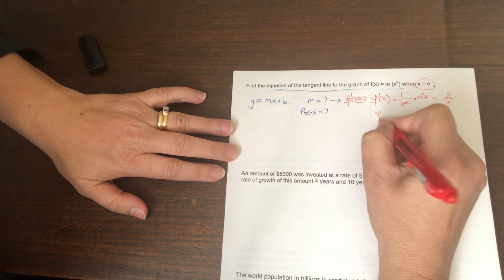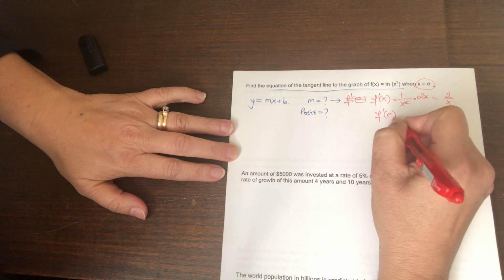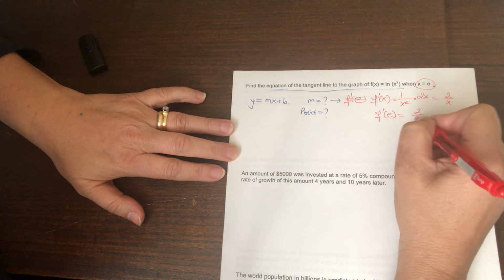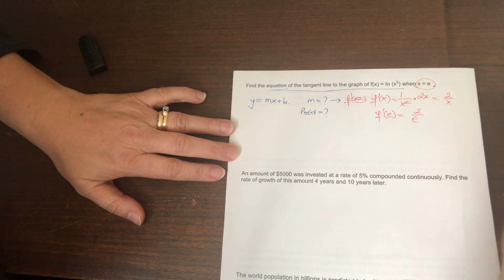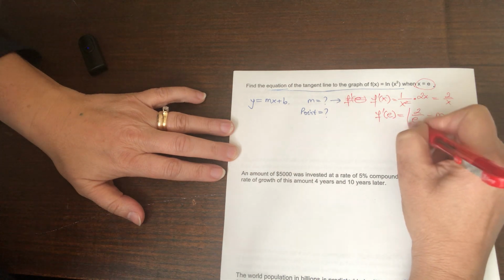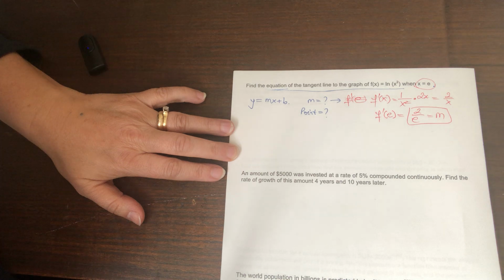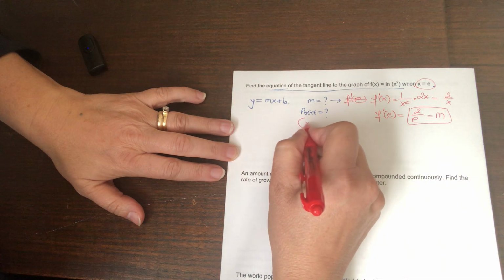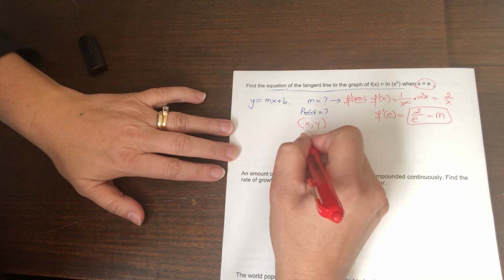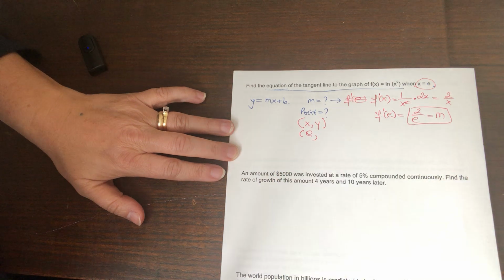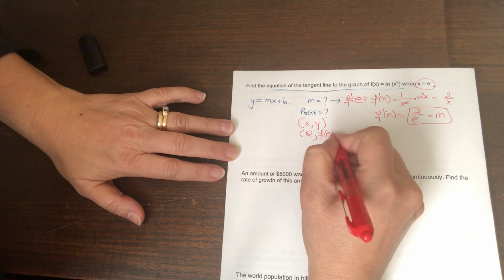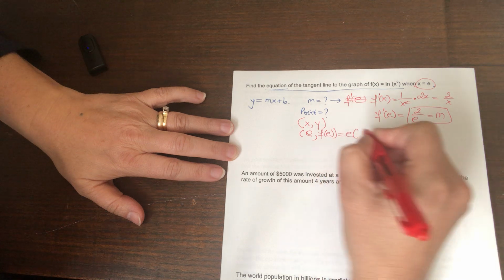Great. Now it says I want specifically the slope when x is e, so I'm going to plug in e, and I'm going to get 2 over e. So this is the slope of this line. Great. Now I need a point. What point do I use? Again, I use some point of coordinates x comma y. What's the x value given to me? e. What is the y value? Well, the y value is the function value when x is e. So what is that going to be?